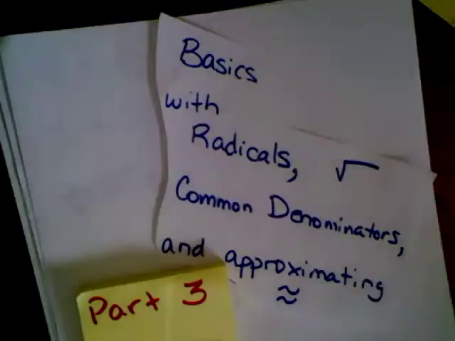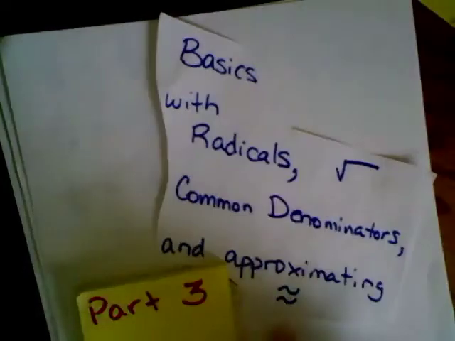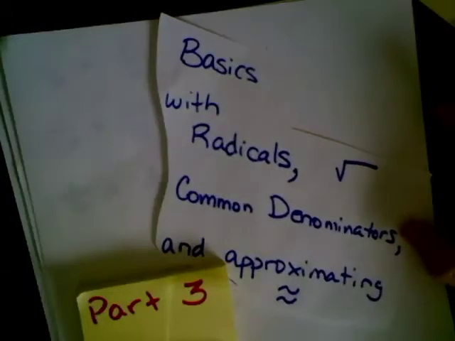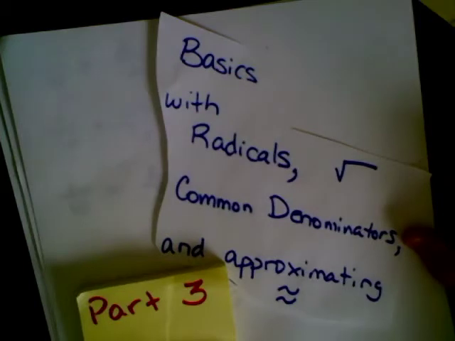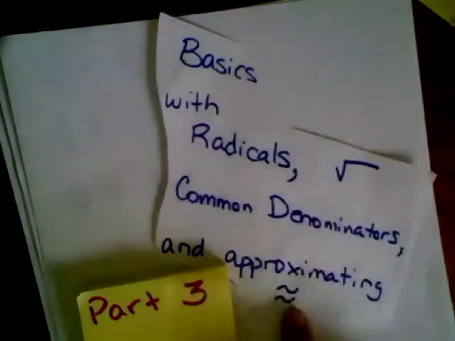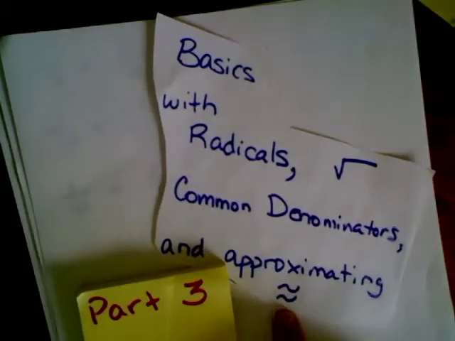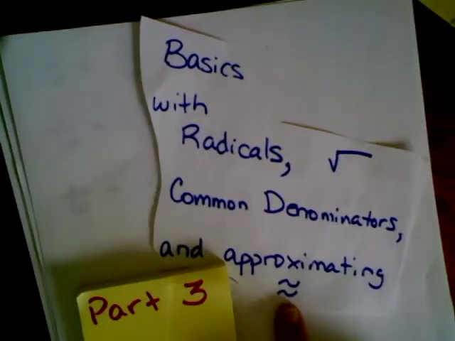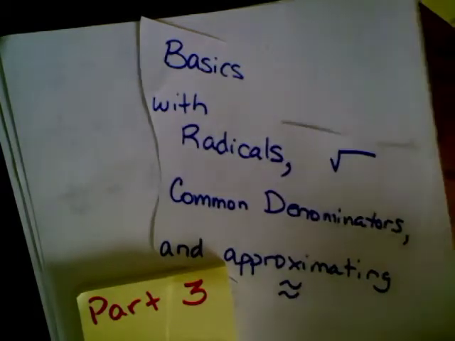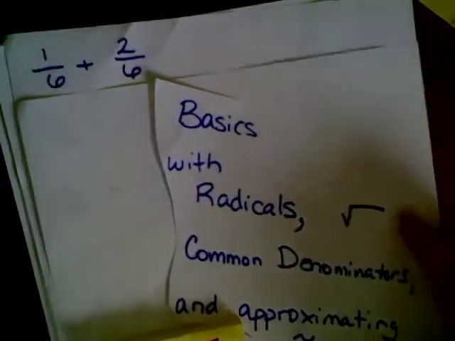And welcome back for part 3. This is part 3 of Basics with Radicals. We're going to be doing a lot of common denominators in this part 3, and we'll continue to approximate and use the squiggle lines. This actually is an approximation math symbol. And we'll start just reminding ourselves of the real basics here.